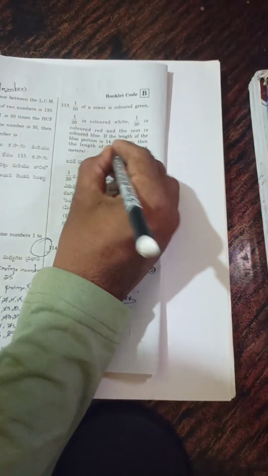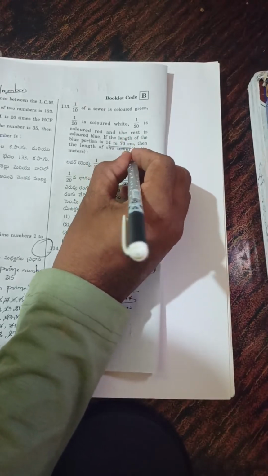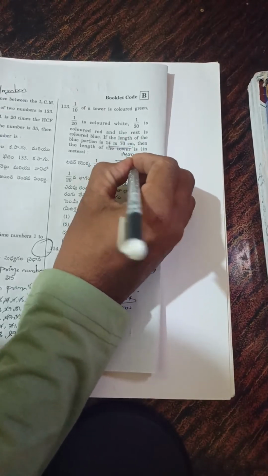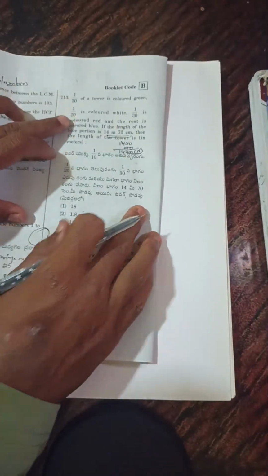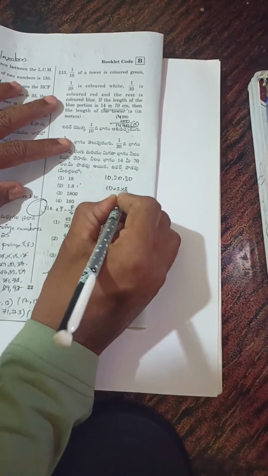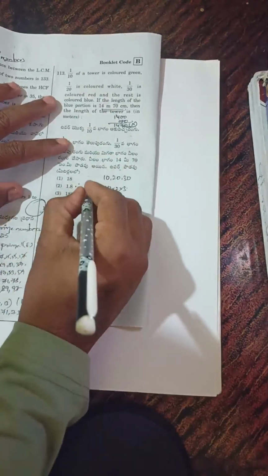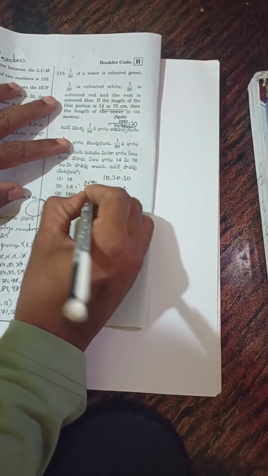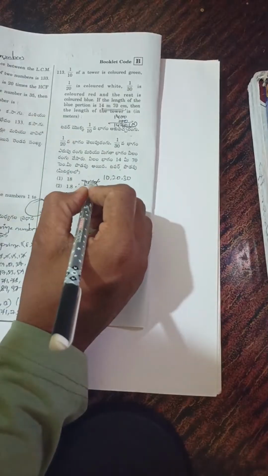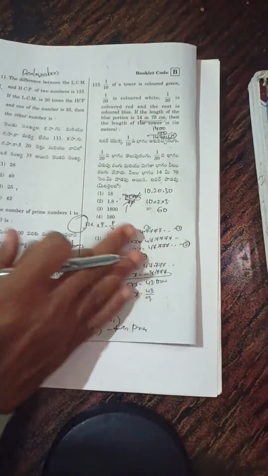For example, if we convert this into centimeters, 14 meters 70 centimeters, 1470 centimeters if I am converting. So if I take the LCM of 10, 20 and 30, what answer are we getting? 10 into 2 into 3, 10 twos are 20, 20 threes are 60. So 1470 divided by 60. So how much are we going to get? We don't know how much we are going to get. If anyone knows the answer, please type the answer in the comment box.